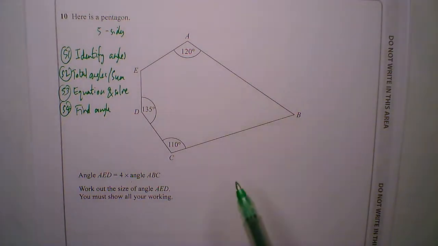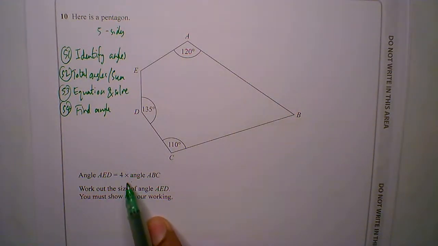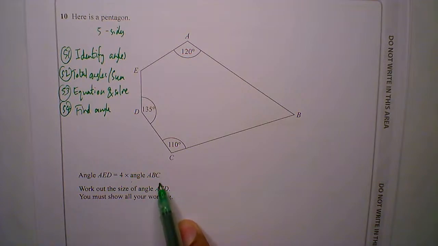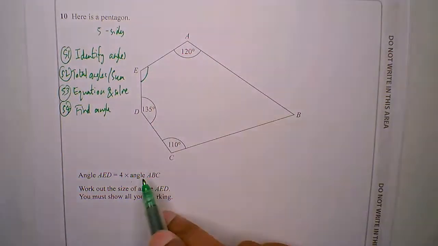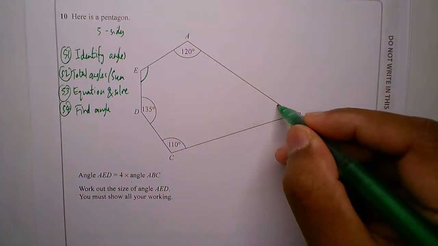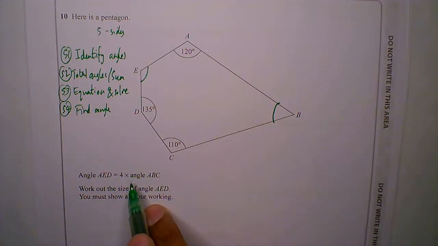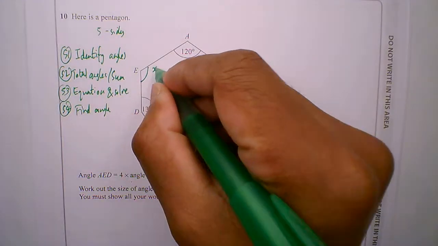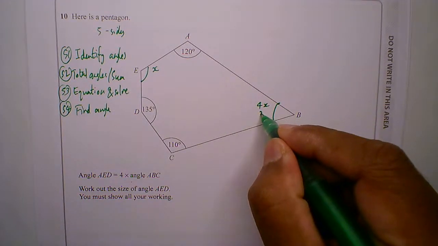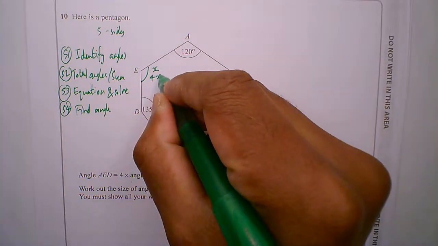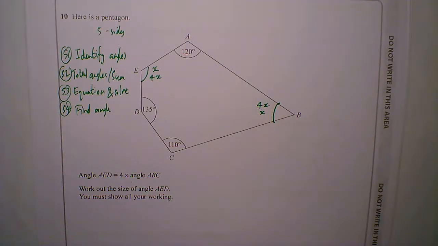Okay, so let's look at this. So angle AED equals 4 times angle ABC. So AED, it's this one here. ABC is this one here. So one of this is 4 times the other one. So I'm just going to put here X. The other one is going to be 4 times as much. And I'm going to do it both ways. I'm going to call this X and call that one 4X. I don't know which one it is, but I'm going to use a number that I can easily calculate and see which one matches the description.